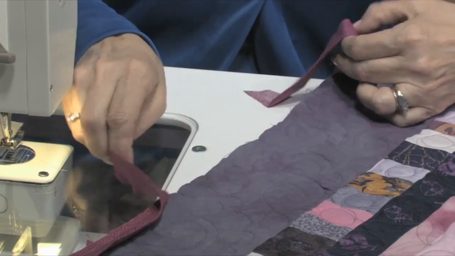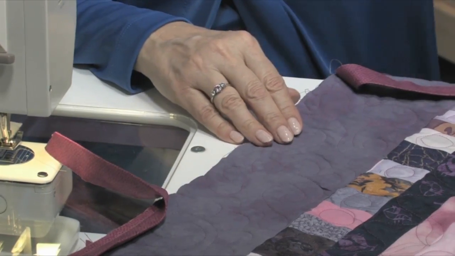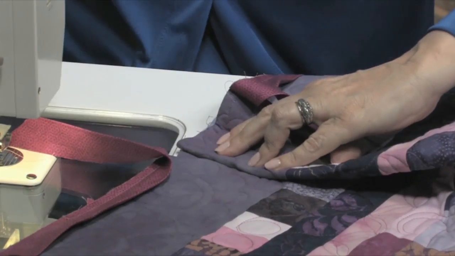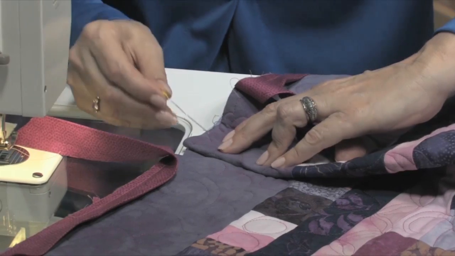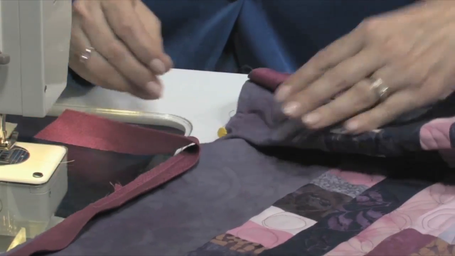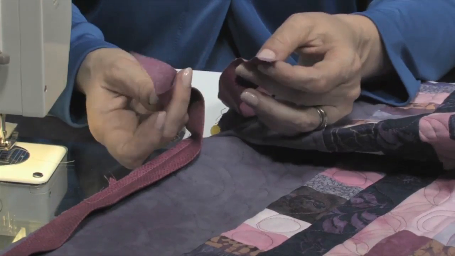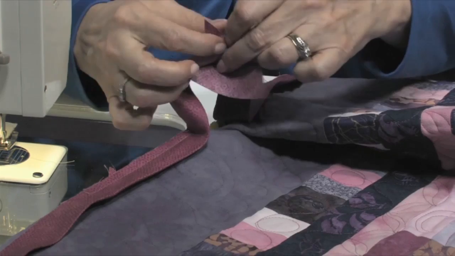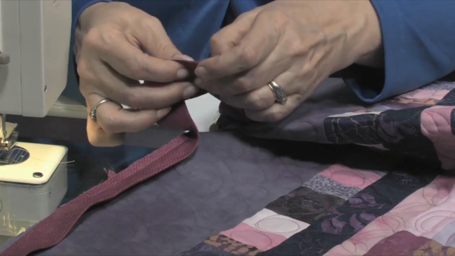And this is very important. We're going to fold the quilt up, and using one of those nice big strong pins, we're going to pin it. This allows our tails to be free so that we can then join them right sides together just like we did the other pieces.